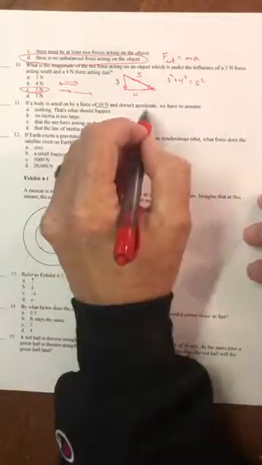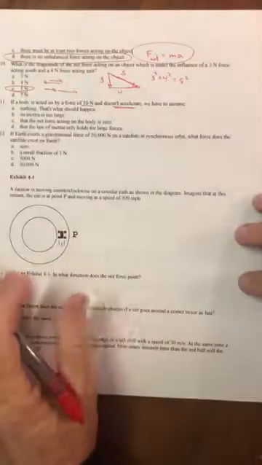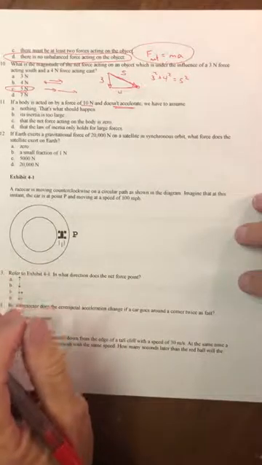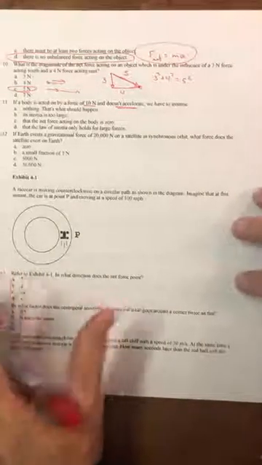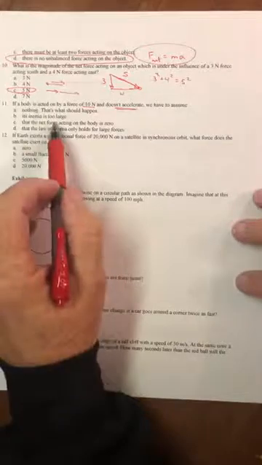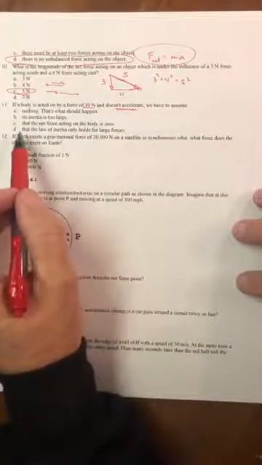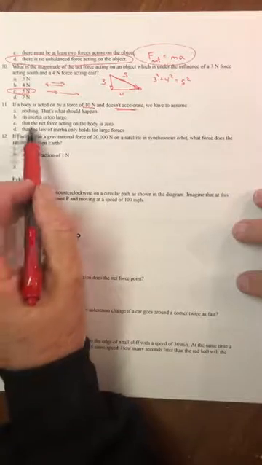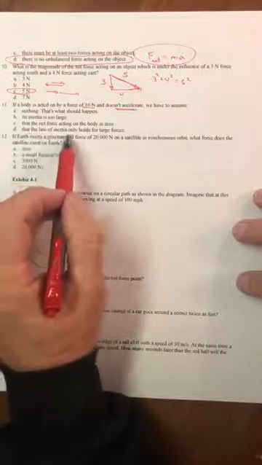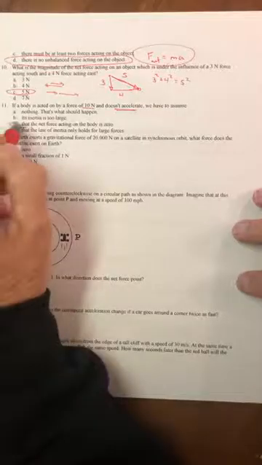11, if a body is acted upon by a force of 10 newtons and it doesn't accelerate, I have a feeling we're going to come back to this here. We have to assume that the inertia is too large, that the net force acting on it is 0. Oh, I like that one. The law of inertia holds. So this would be it.